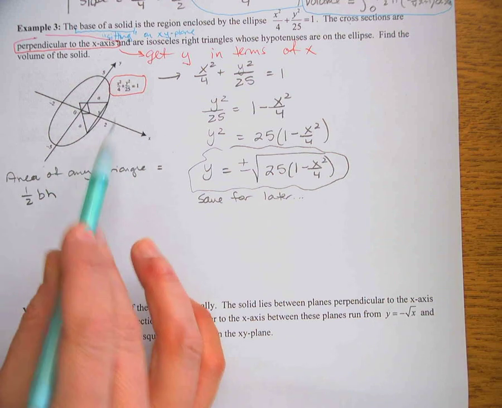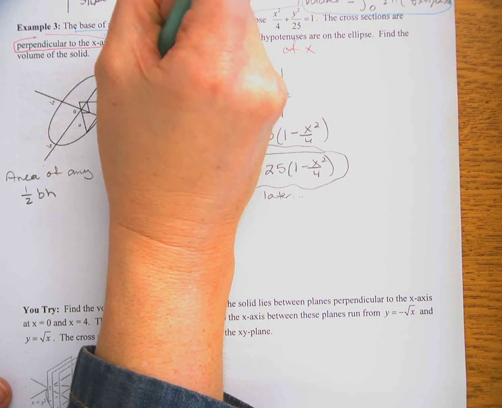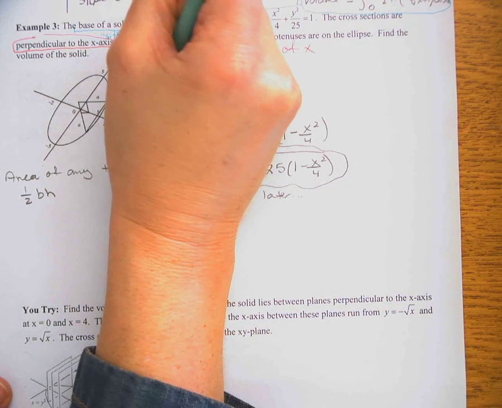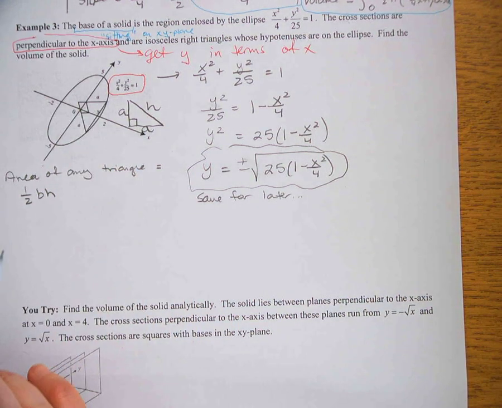So let's look at this shape in a way that will help make more sense. So it's a right triangle, and it's isosceles, so the two legs are equivalent, and the hypotenuse is what's lying flat on the ellipse.